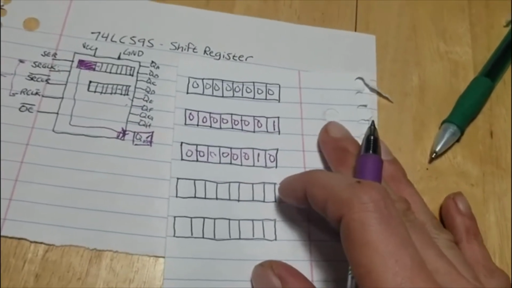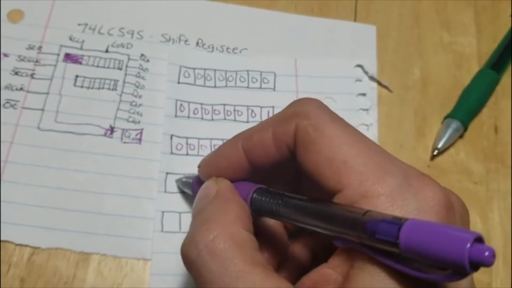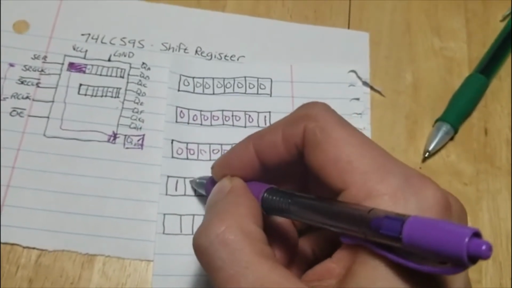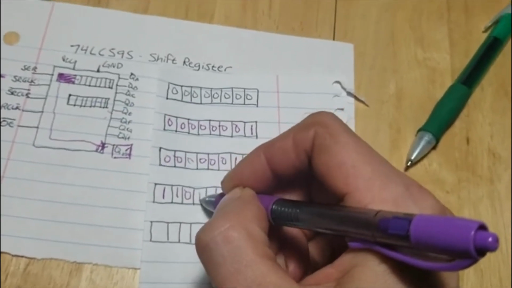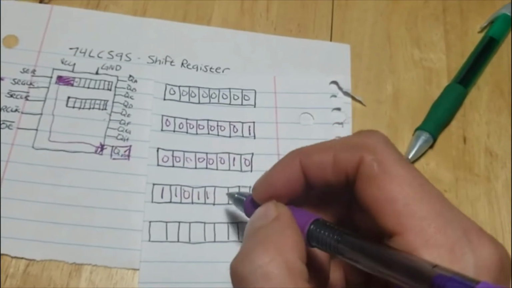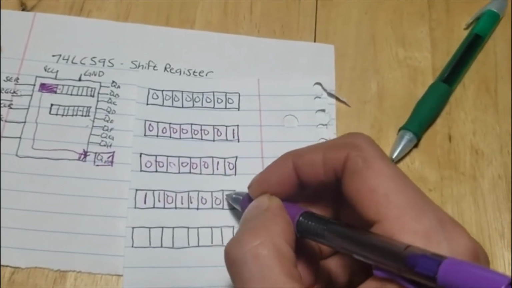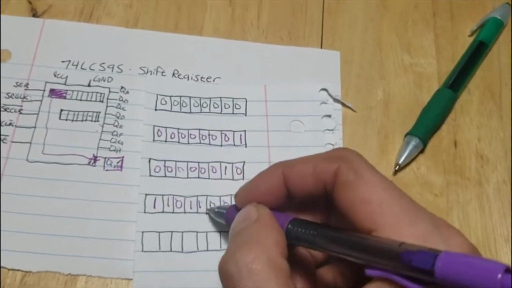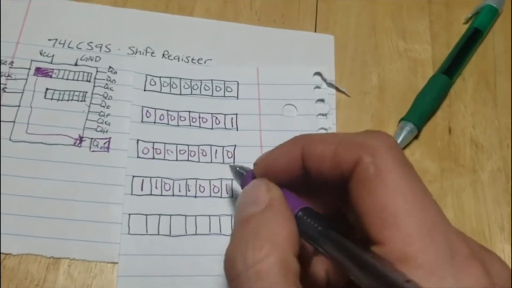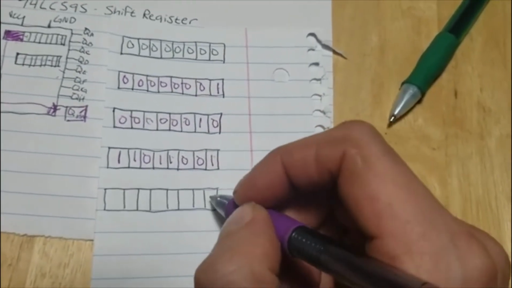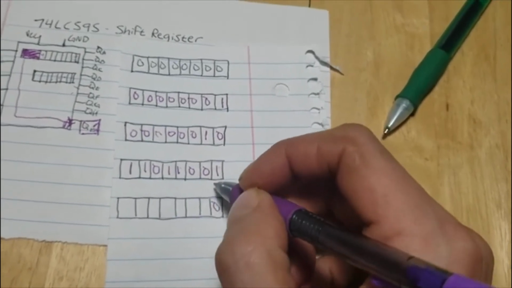Now, let's see what happens if I have something like, let's just make up some random weird number here that's already in here. I just pick anything. Imagine that's already in there, and now we're going to send it a 0. So what's going to happen? Well, 0, that's what we're bringing in here.